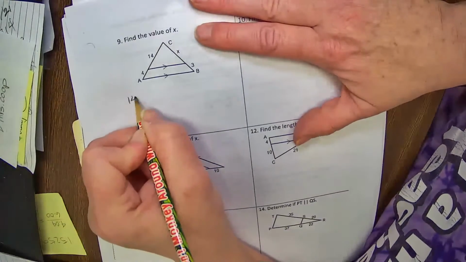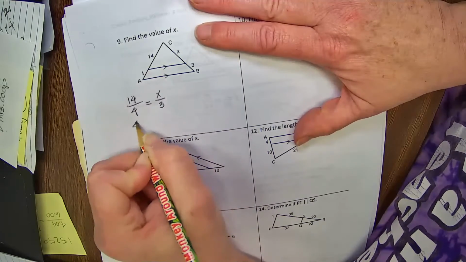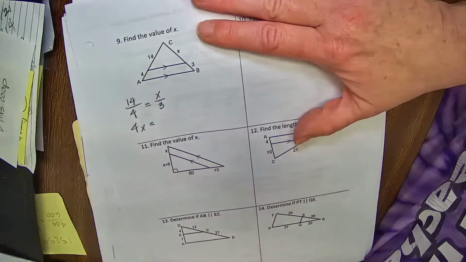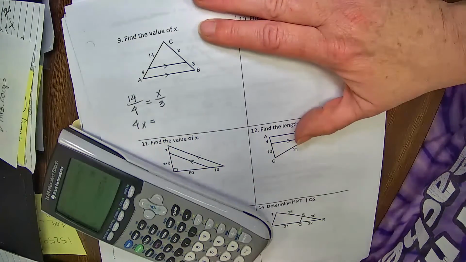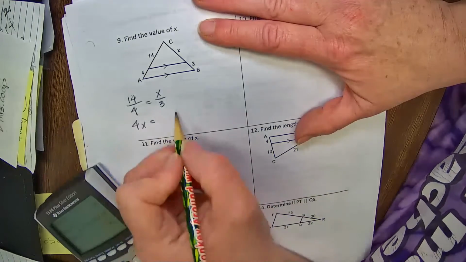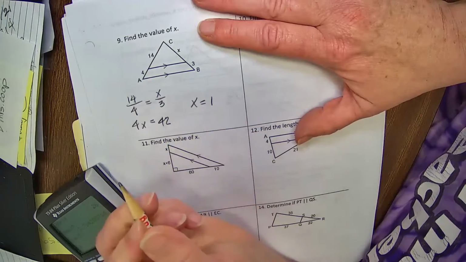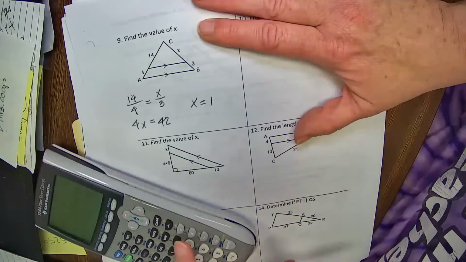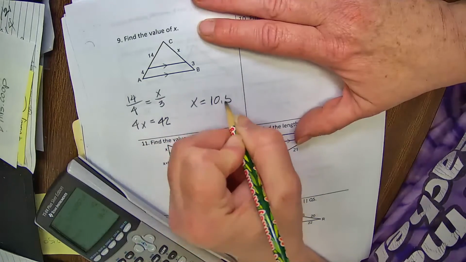Find the value of x. 14 is to 4 as x is to 3, for x equals 42. So x is 10.5.